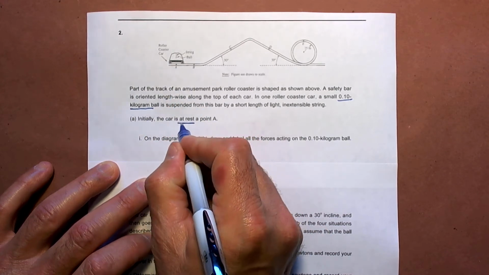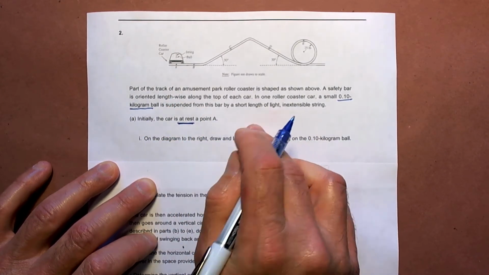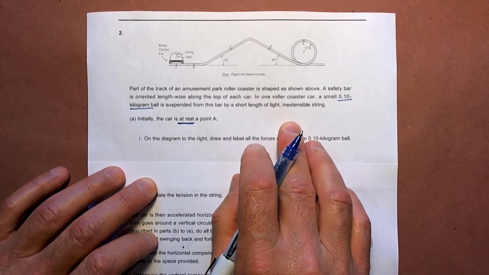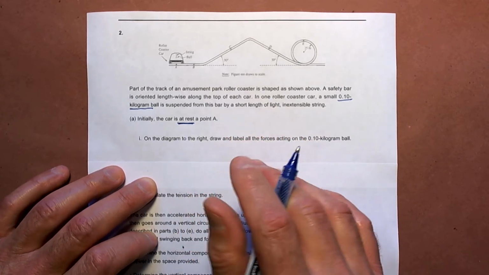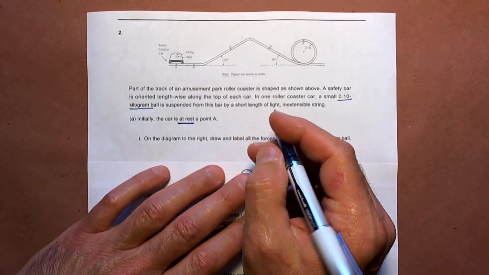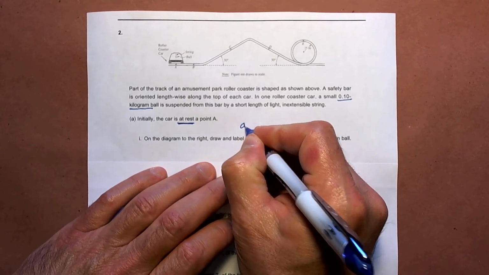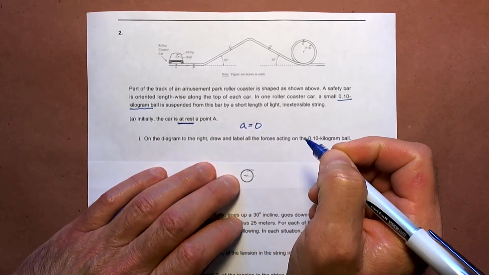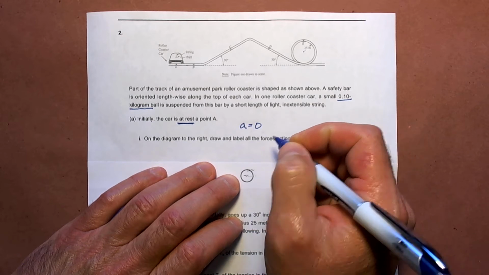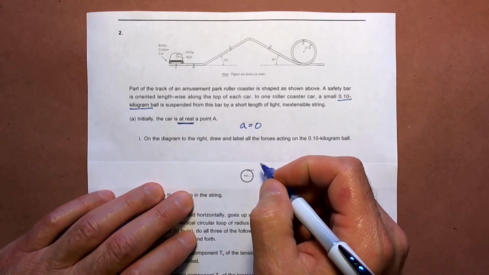Now, at rest has some important characteristics. At rest means no motion. It also means no change in motion. And the key to that is that the acceleration is zero, meaning there's no change in motion, there's no change in speed, so it's going to stay at rest.